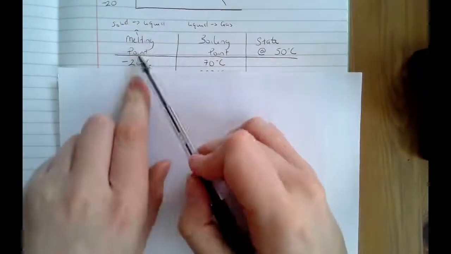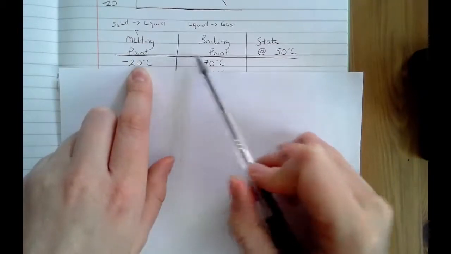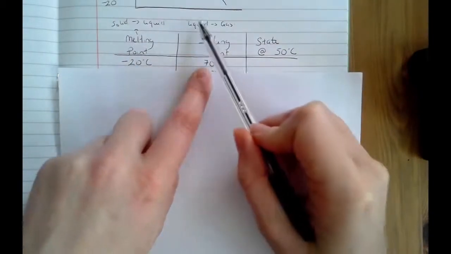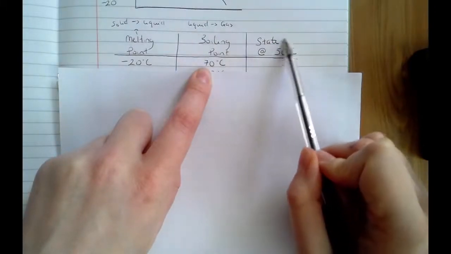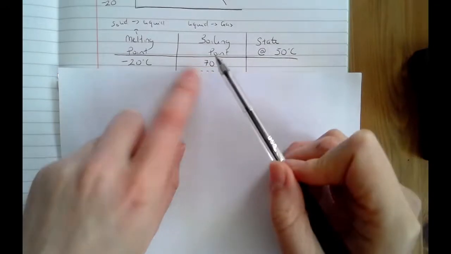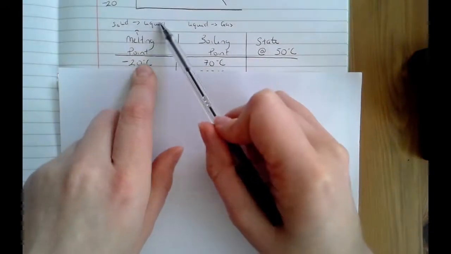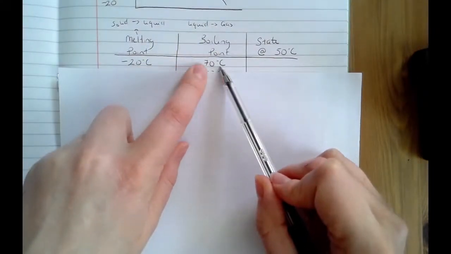I should cover the rest of these. The first substance melts, so it becomes a liquid at minus 20 degrees Celsius. When it hits 70 degrees Celsius, it then turns from a liquid to a gas. My question is, what state is it at 50 degrees Celsius? Well, it becomes a liquid at minus 20 degrees, and it stays a liquid until it hits 70.